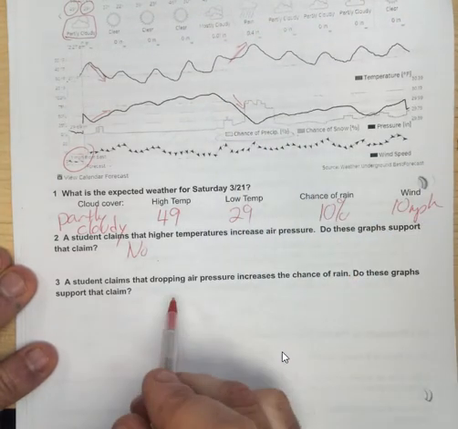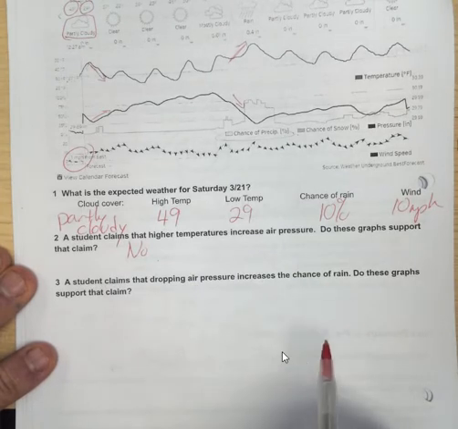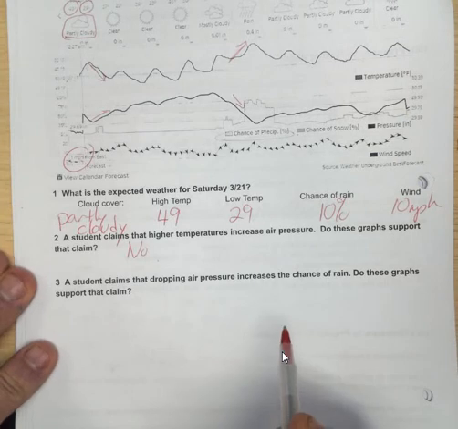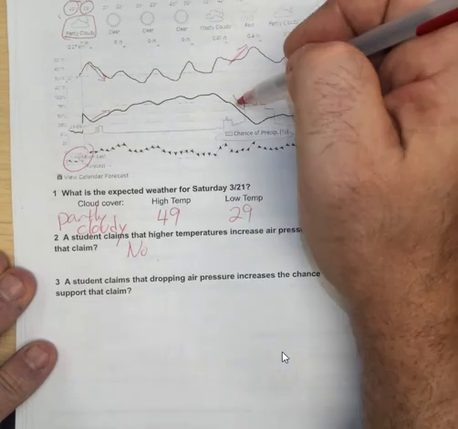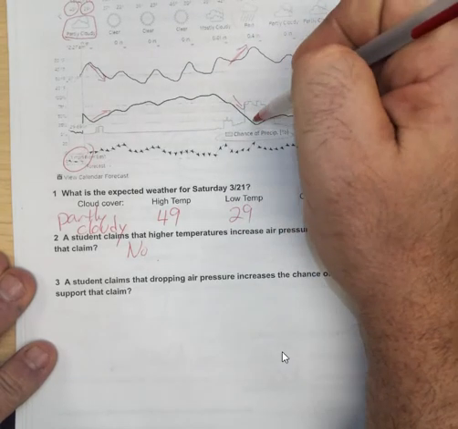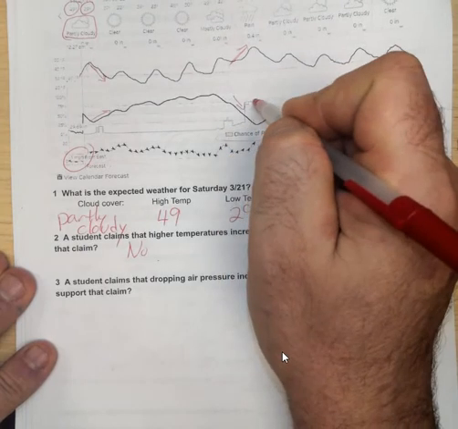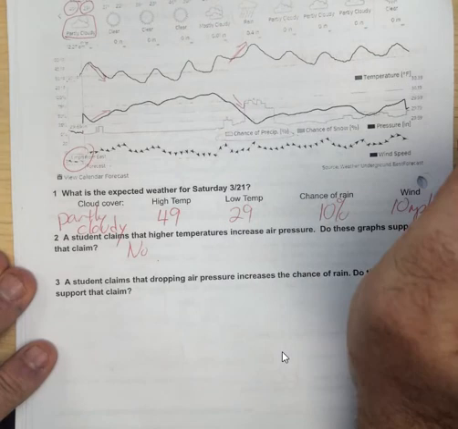A student claims that dropping air pressure increases the chance of rain. Do these graphs support that claim? So let's see here. Dropping air pressure, here's dropping air pressure, and here's the chance of rain, and it goes from 0 way up here to 75%. So that's an indication that yes, it does work.